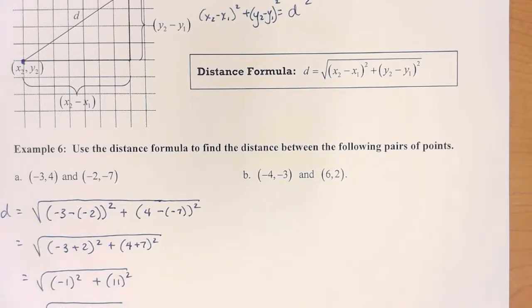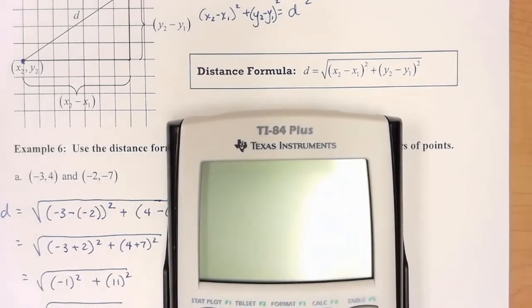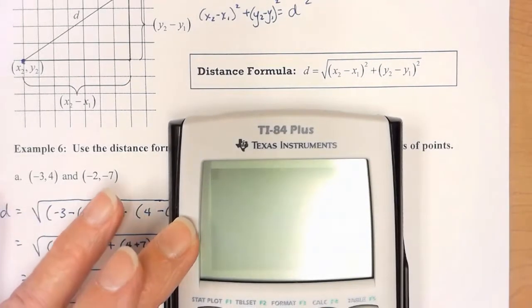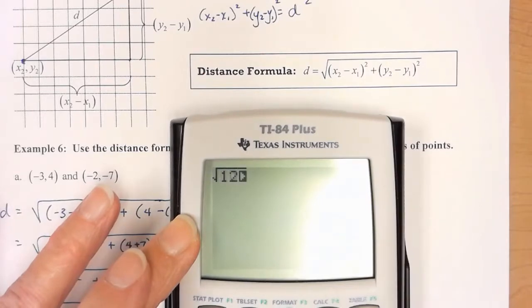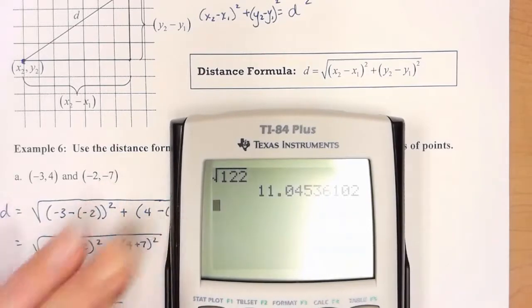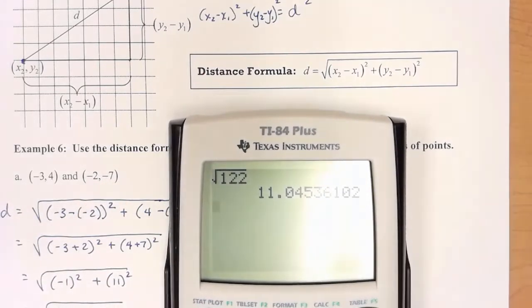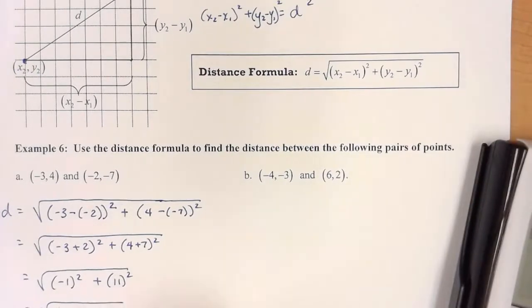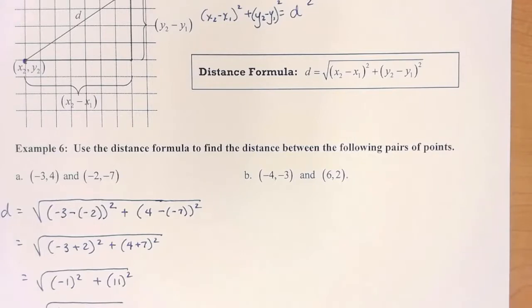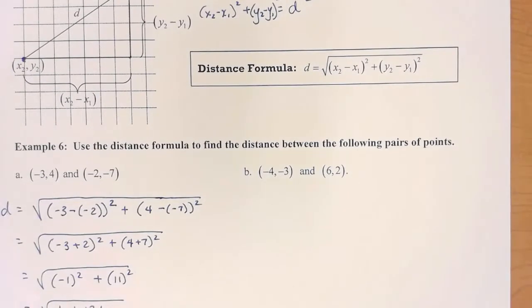Normally you round that. If I do square root of 122, it's about 11.05 would be the distance between those. Now, once you pause me, try the B part here.